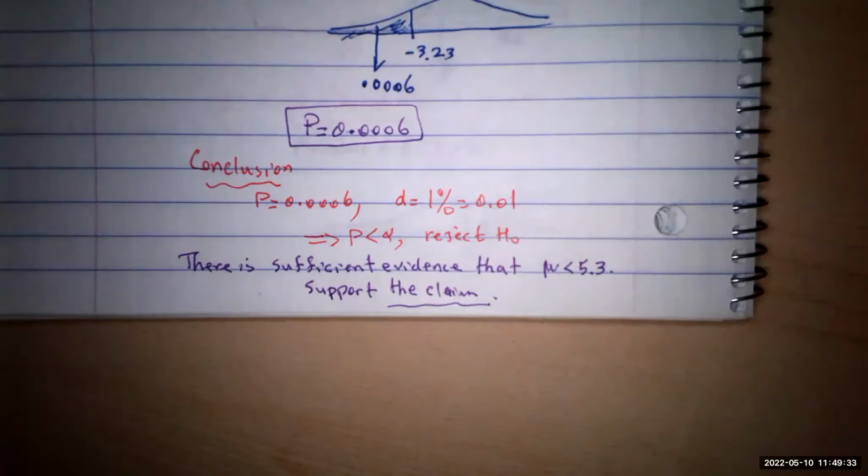A data set lists a sample of 106 body temperatures having a mean of 98.20 degrees Fahrenheit.